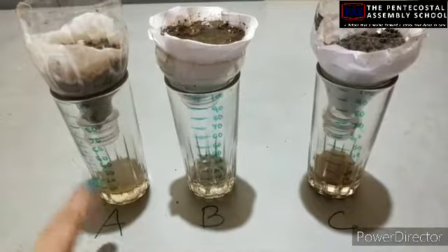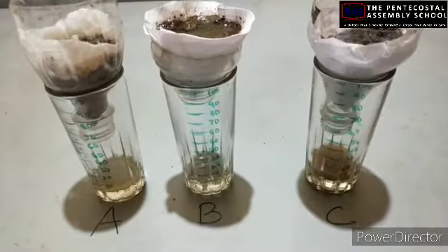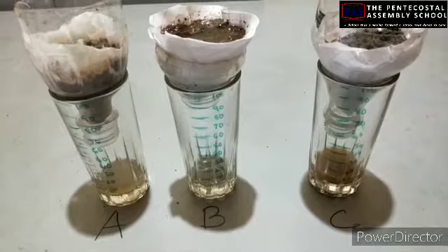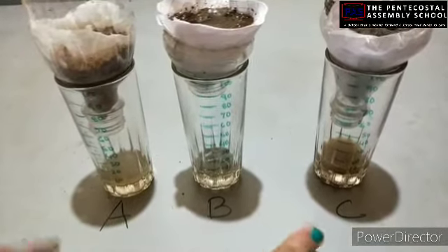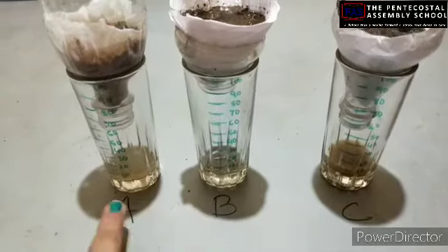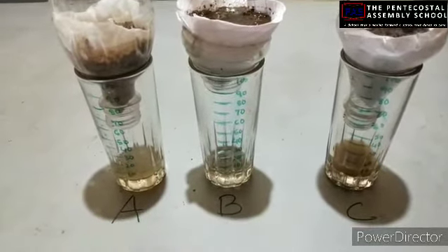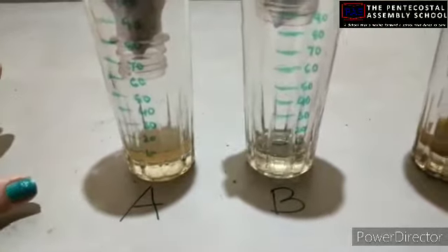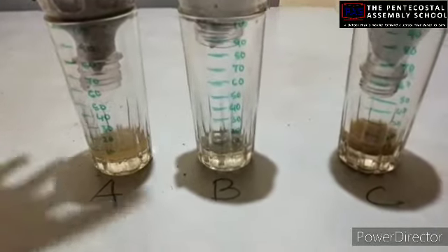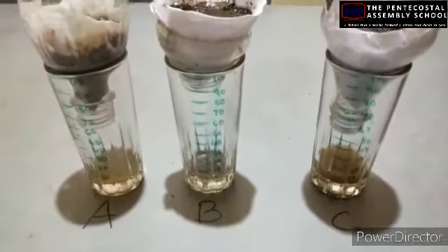Here you can see water is percolating through that, and the percolation rate we have to find out. Now the rate of percolation in all the 3 samples, you can see, is different. We have to wait for a few minutes so that we can check the rate of percolation.